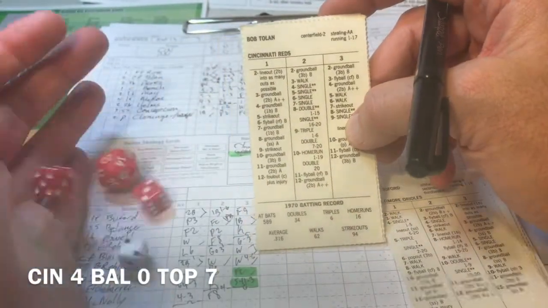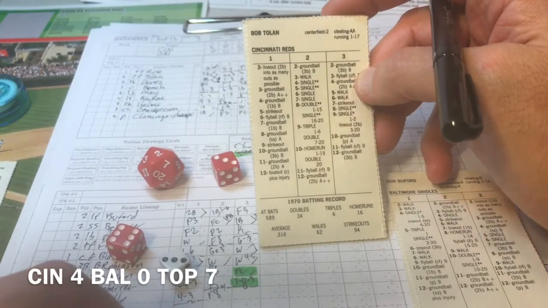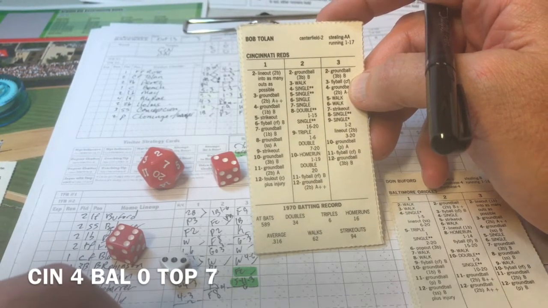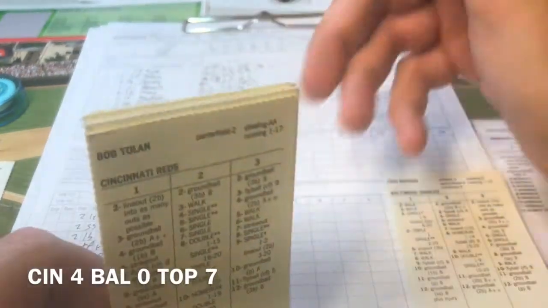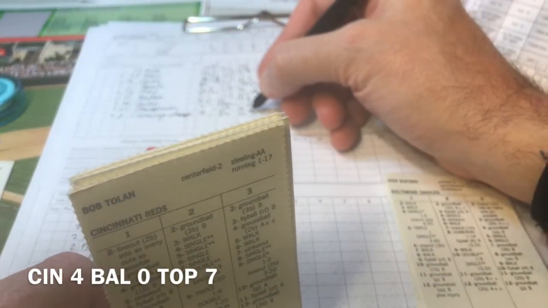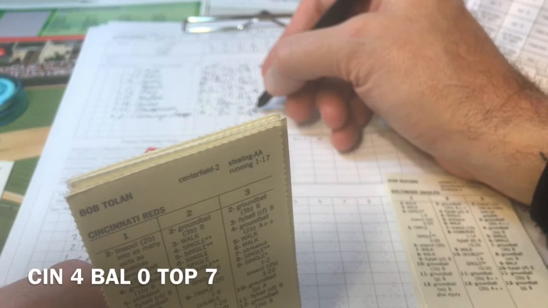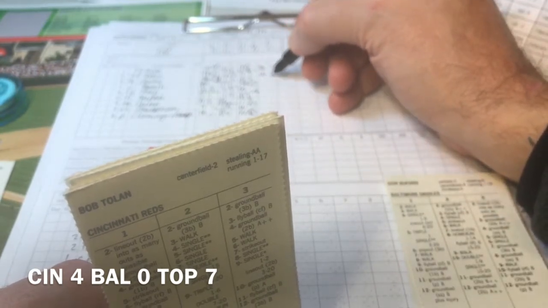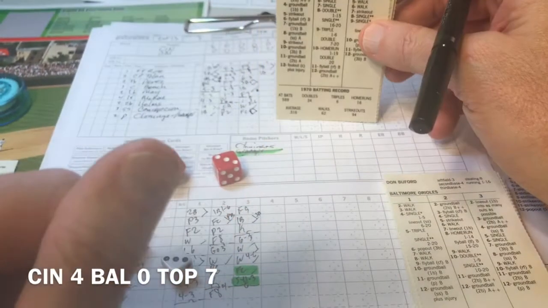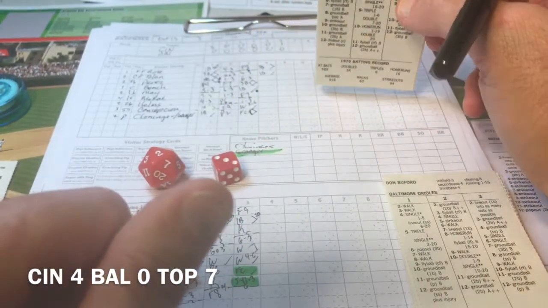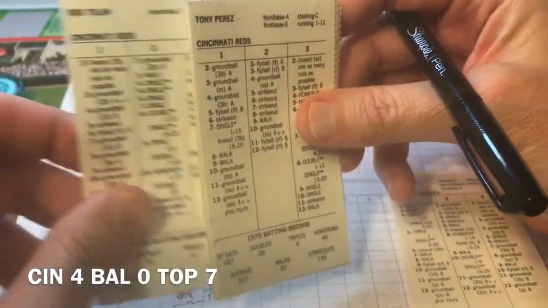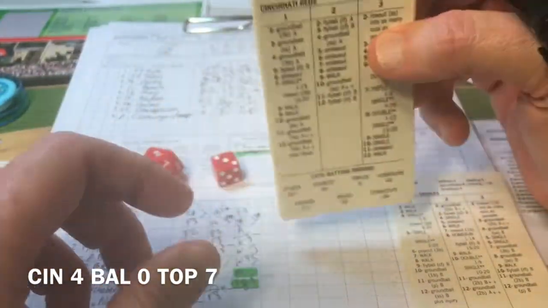And it's a 3-9. 3-9 is a split. A split 2, it's a line drive, base hit, and that scores a run. Granger comes in to score. Going to second is Rose. We have first and second now, with 2 out here in the top of the 7th. It's 4-0 Cincinnati.